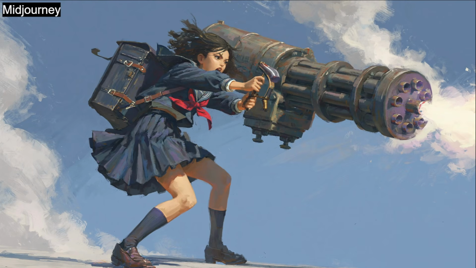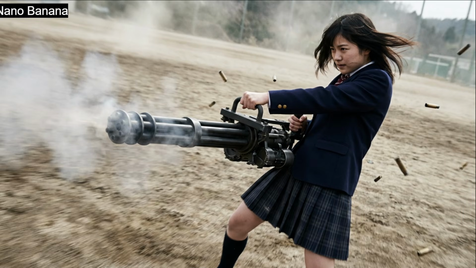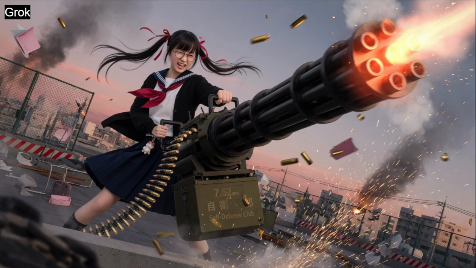Then we have something that for some reason Midjourney is not really able to do, and that is a Japanese girl in a school uniform holding a Gatling gun. Very strange. And then we have here Nano Banana doing a great job, really looking like one of these movie scenes, and Grok also doing a pretty cool job.